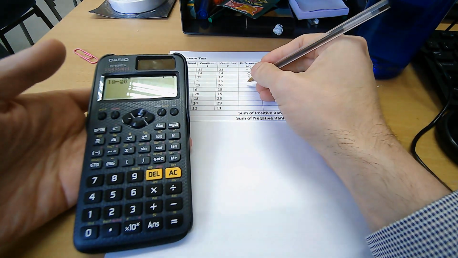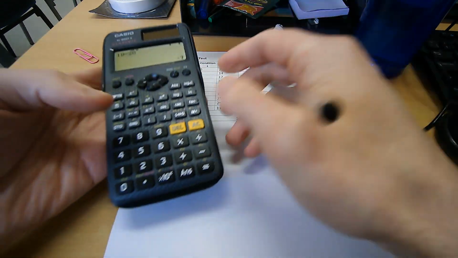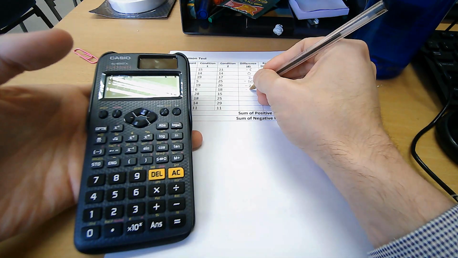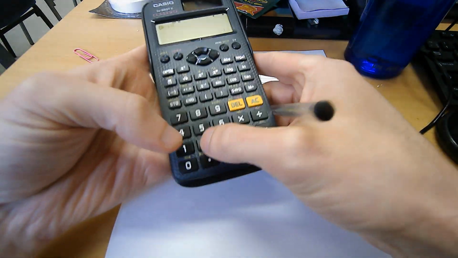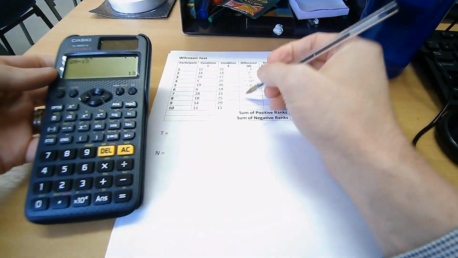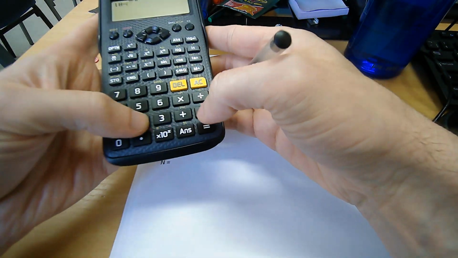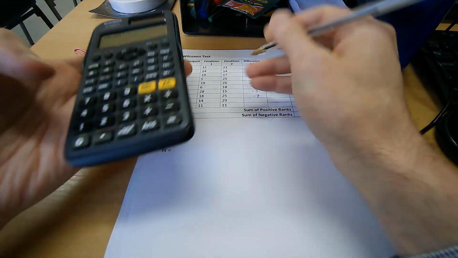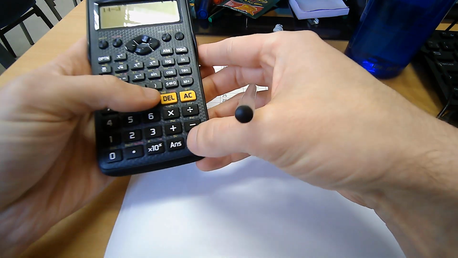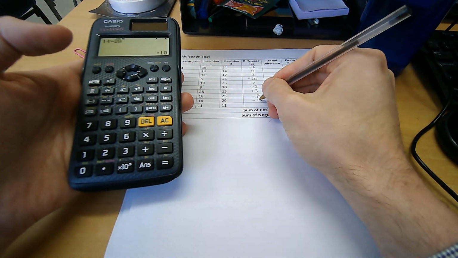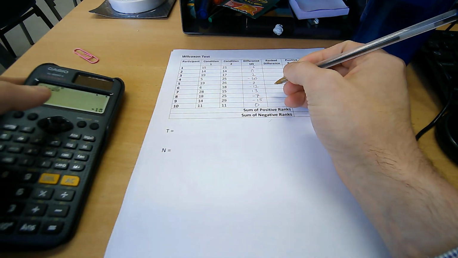Yeah, minus 7. 6 take away 18 is minus 12. 28 take away 15 should be 13, I think, but let's just check it. Yeah, 13. 18 take away 25, that's minus 7 again. 14 take away 29, that's minus 15, and 11 take away 11 is 0.